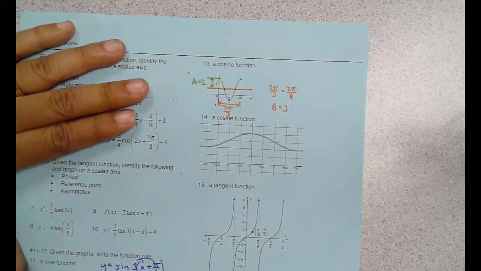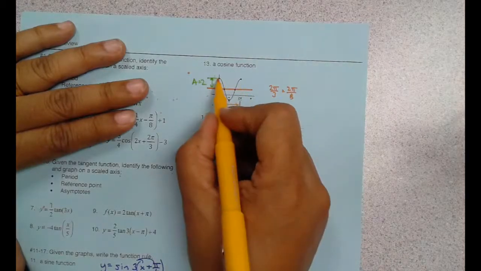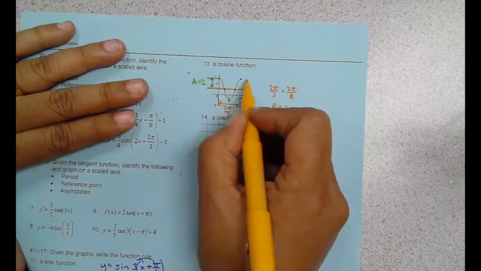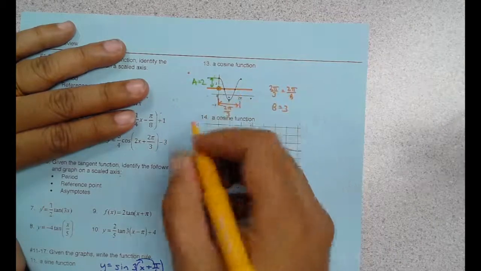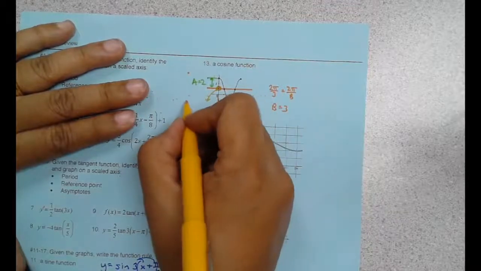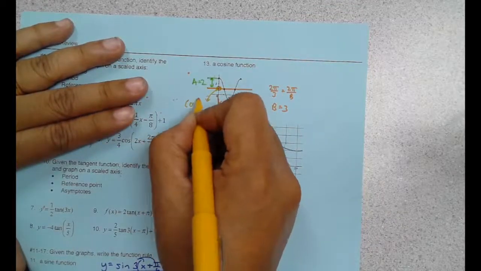All right, let's go ahead and figure out our reference point. The reference point for this is tricky. It is not on the beginning point of that graph. Drop it down. It's where the open circle would have been when you graph it. That's the reference point, which is 0, 1.